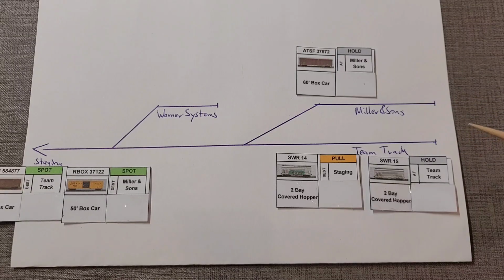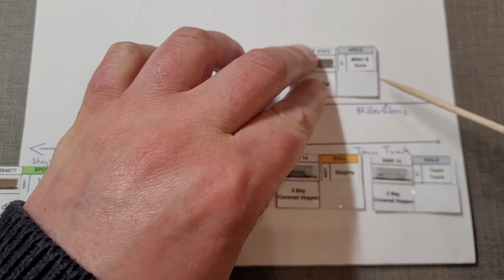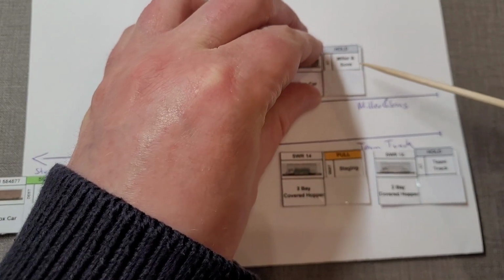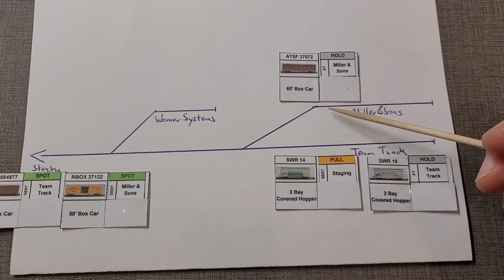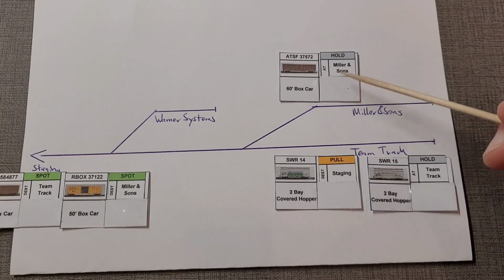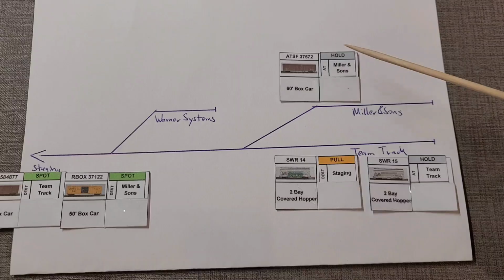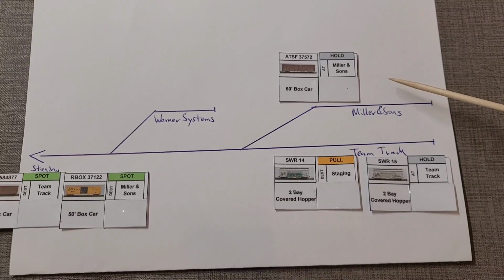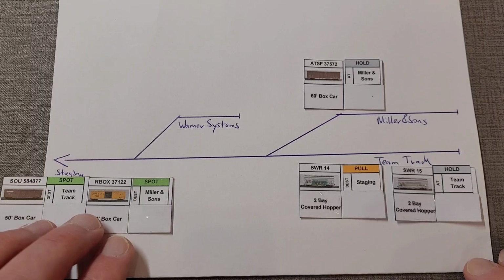So let's try to do this. Miller and Sons has two doors for boxcars. Let's just say the car that we have to hold is on the left-hand side, and it should remain there. So this means the other car has to go into this spot.